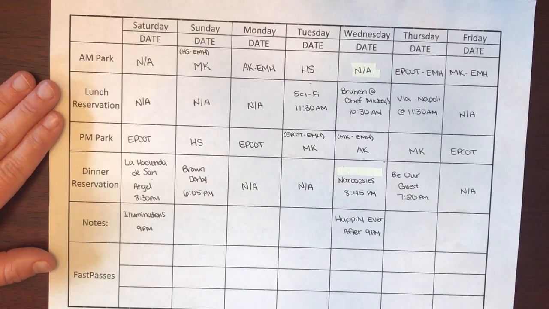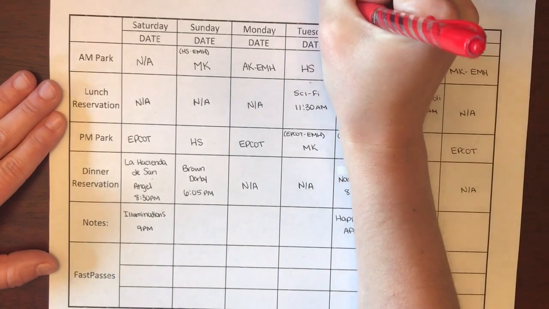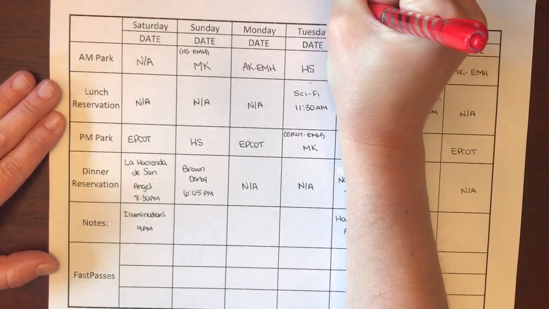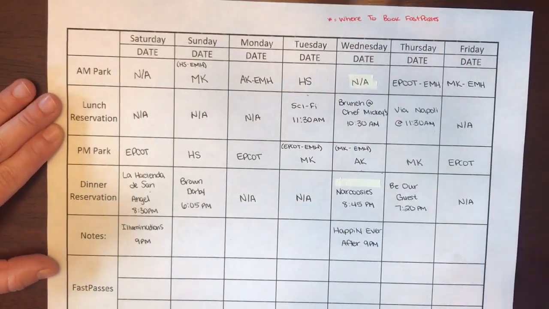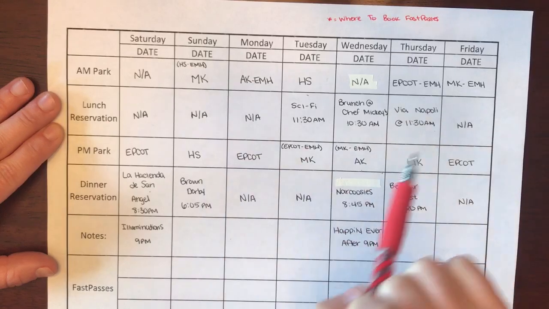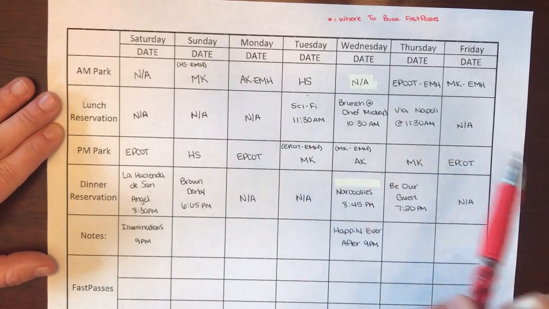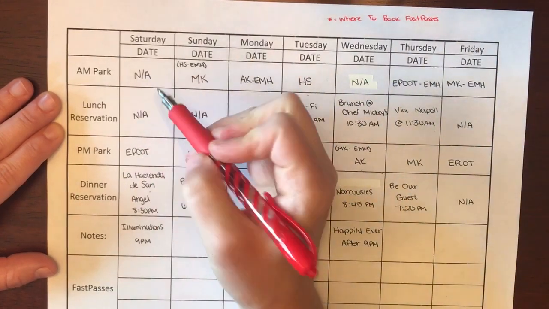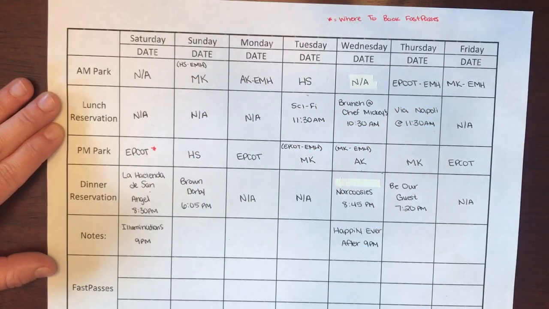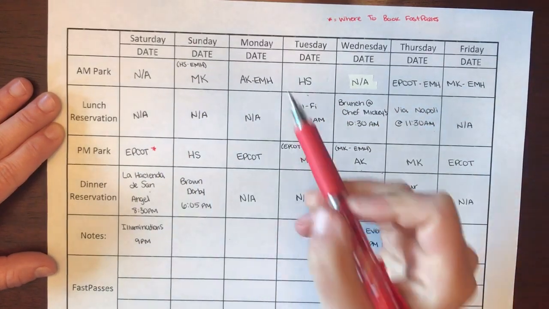So then it came time to book the FastPasses. So what I did was I made a little asterisk on every day to show where I wanted to book the FastPasses, because you can book them in 1 park per day. So because we're not visiting any park in the morning here, obviously I'm gonna book them here.